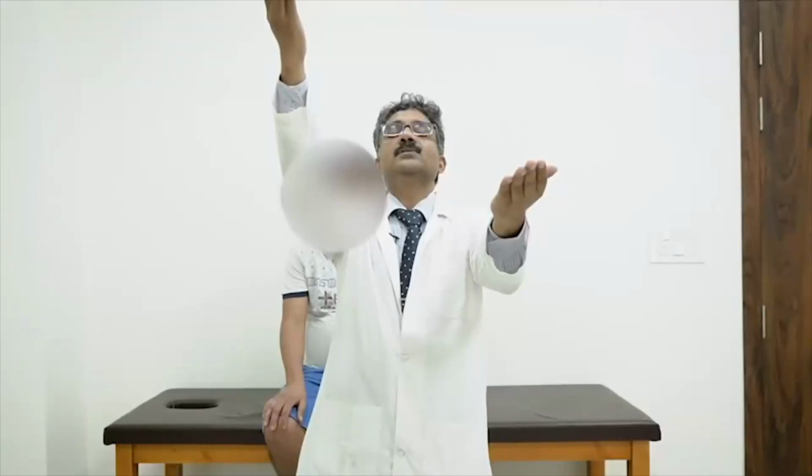Okay. Another is if there is a parietal lobe affection. If both the hands are outstretched, one hand will go up, in a contralateral parietal lobe affection, due to the position sensation abnormality. Okay, one hand will go up.